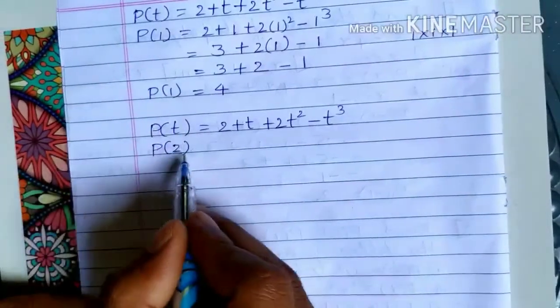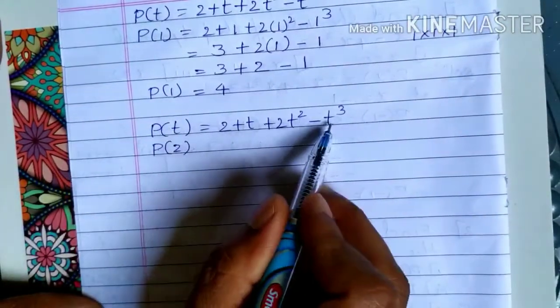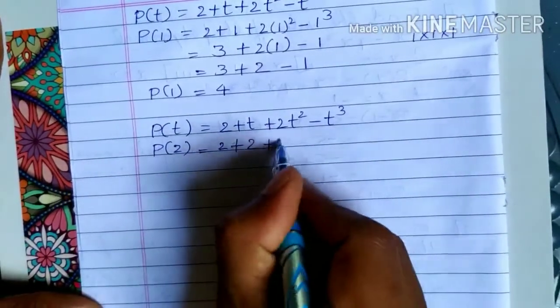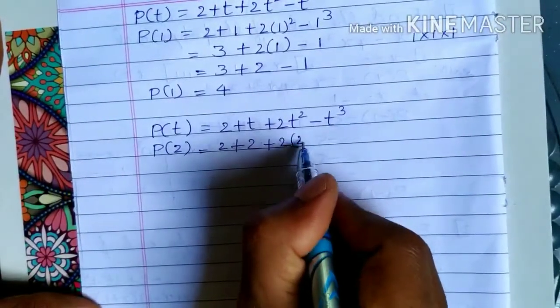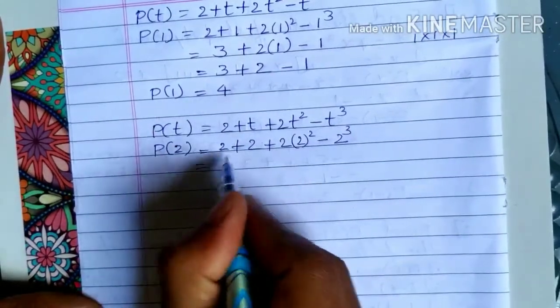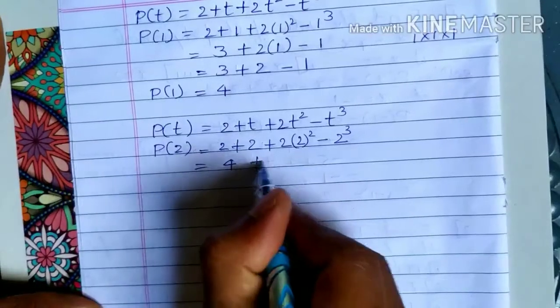So again we have to find p of 2. Write it again: the given polynomial is equal to 2 plus t replaced by 2, plus 2 times 2 square, minus t cube with t replaced by 2. So 2 plus 2, 4, plus 2 as it is.